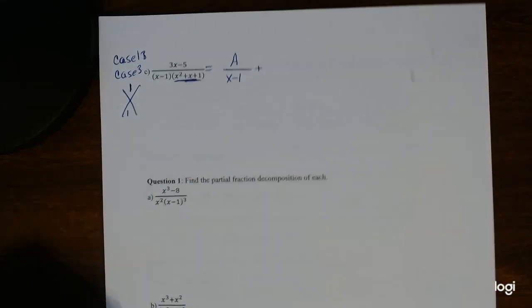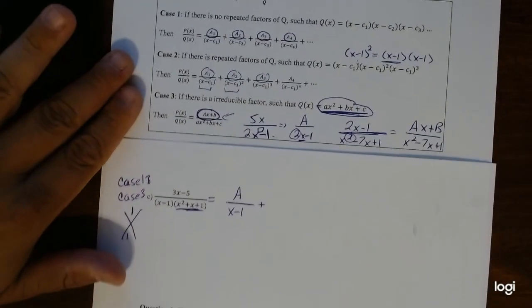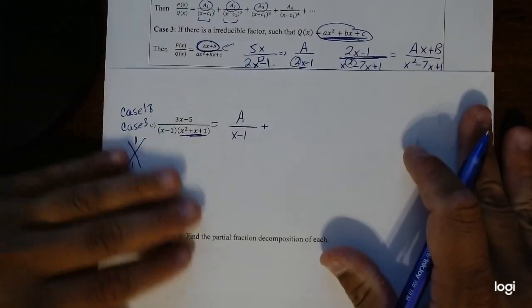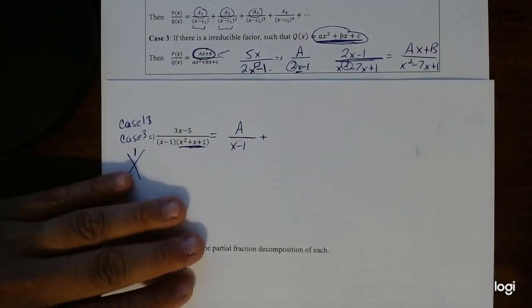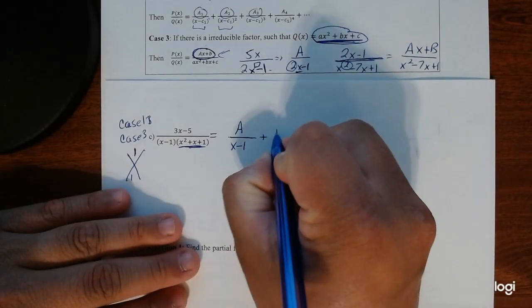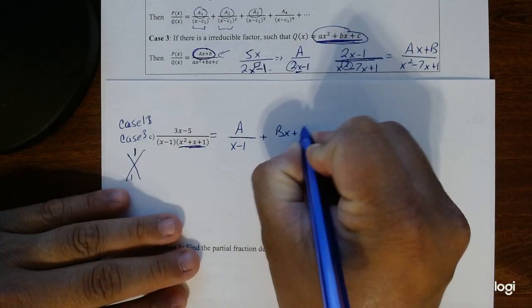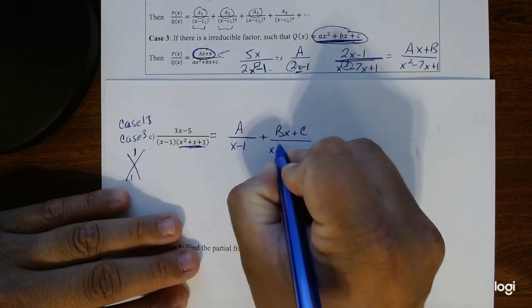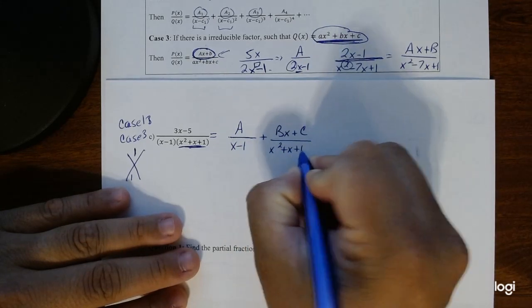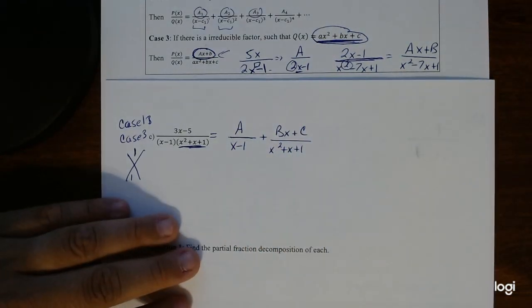And now for the case 3 part, because it's unfactorable, we'll have bx plus c over x squared plus x plus 1. So that's how that works. So this is the case 1, this is the case 3.